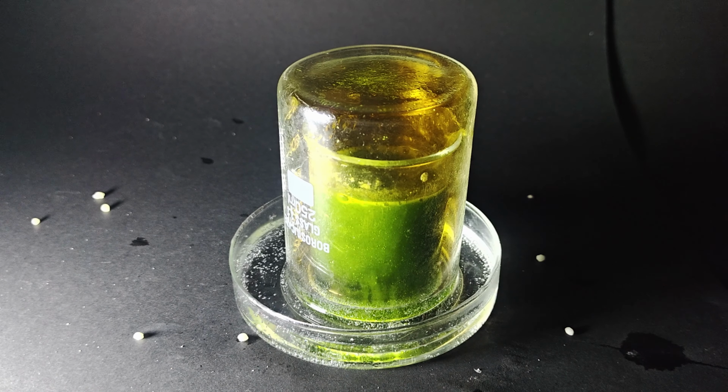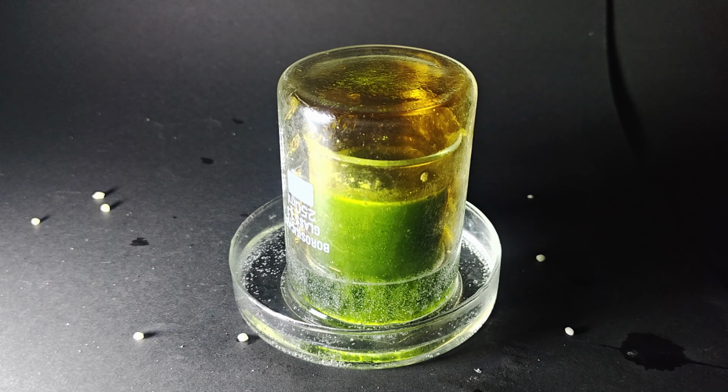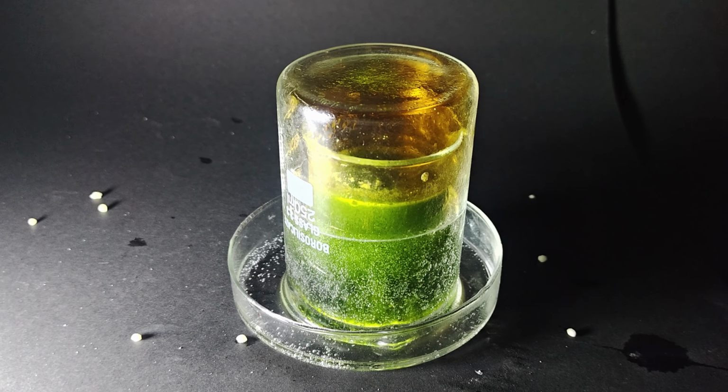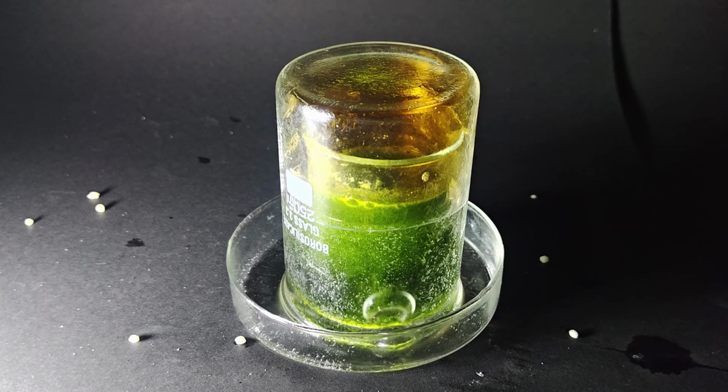This experiment is full of surprises. I didn't think to see this here. The hydrogen peroxide was rising inside the beaker. If you know the reason, comment down below.